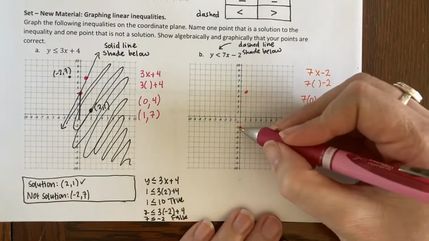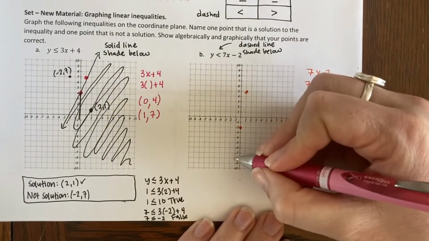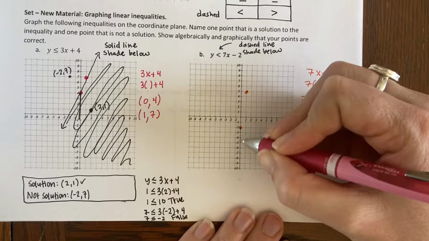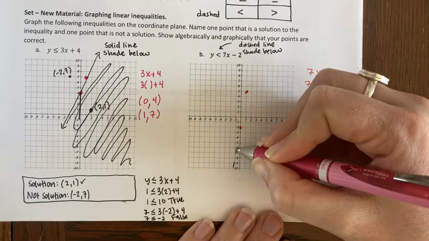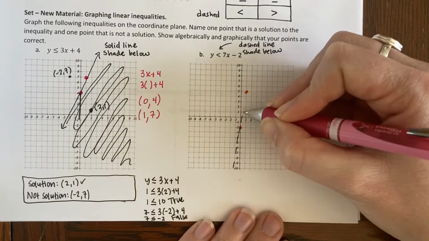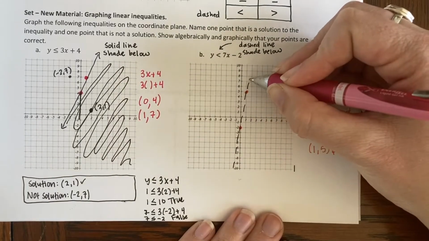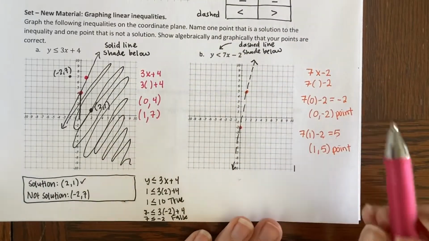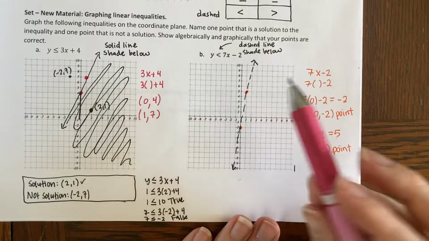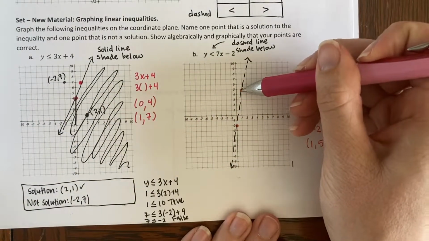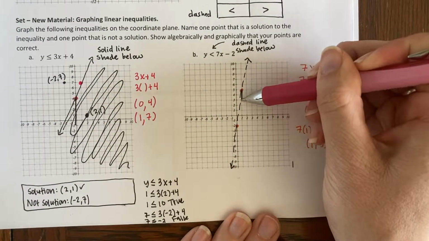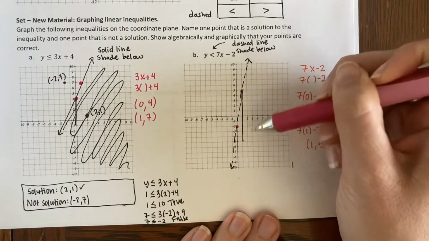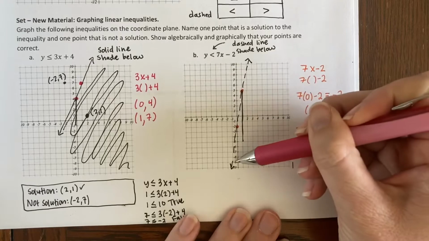and I would click and click, and it would fill in the dashed line. And then I shade below. So I put my pen on my line and I would shade below it. That means I'm shading on this side below it.